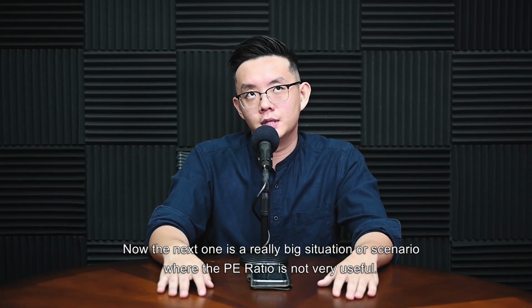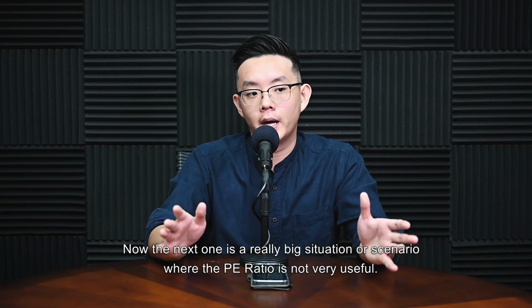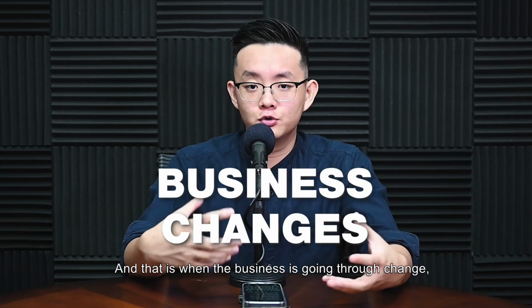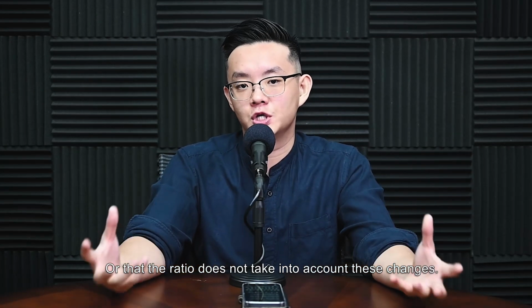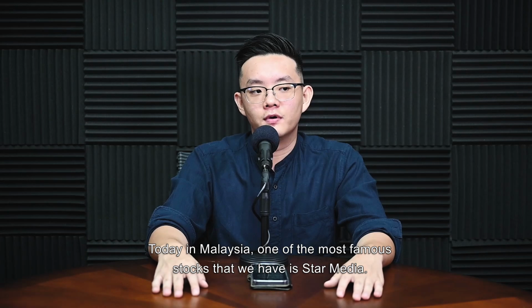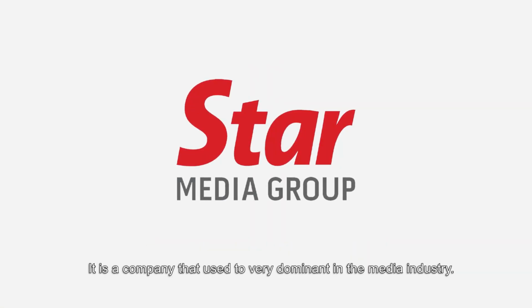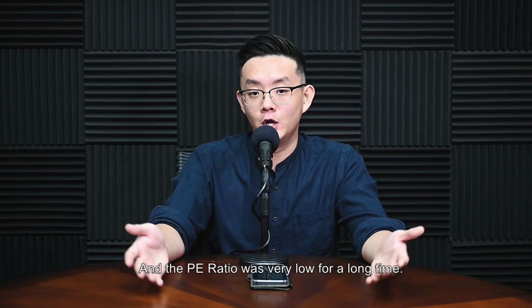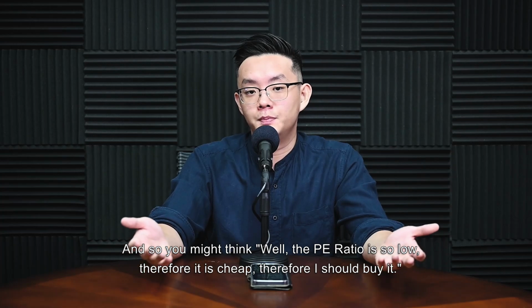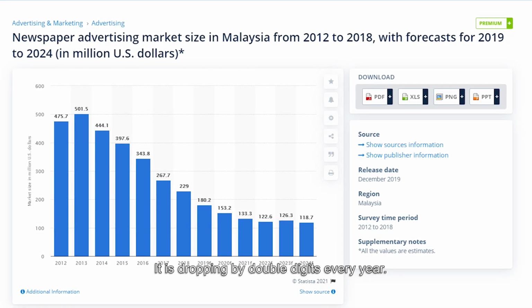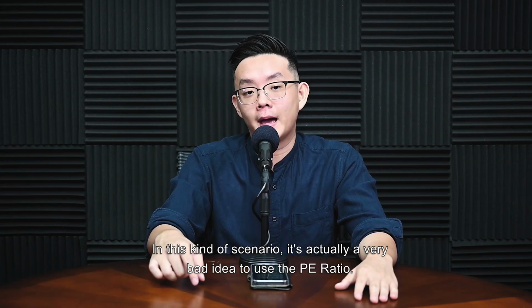Now, the next one is a really big scenario where the PE ratio is not very useful, and that is when the business is going through change, or when the ratio does not take into account these changes. Take for example newspapers. Today in Malaysia, one of the most famous stocks that we have is Star Media. It is a company that used to be very dominant in the media industry, and the PE ratio was very low for a long time. And so you might think, well, the PE ratio is so low, therefore it is cheap, therefore I should buy it. The problem with that is that the newspaper industry is not doing very well. It is dropping by double digits every year. In this kind of scenario, it's a very bad idea to use the PE ratio.